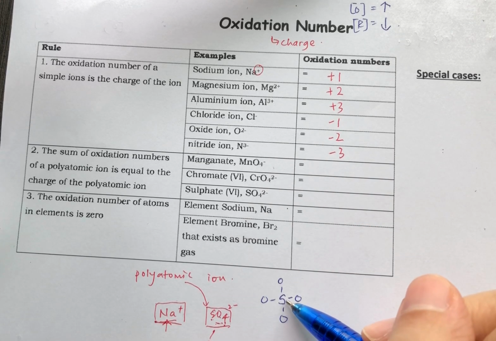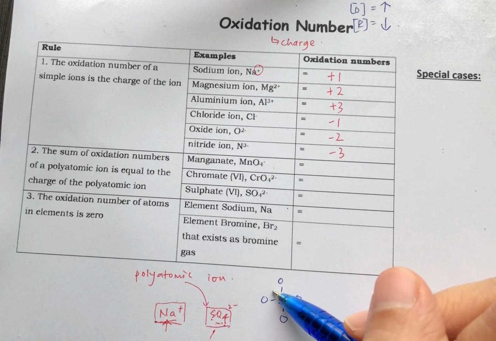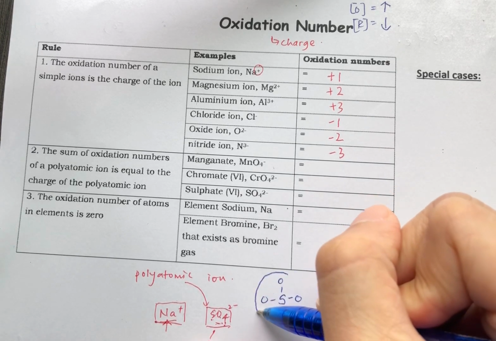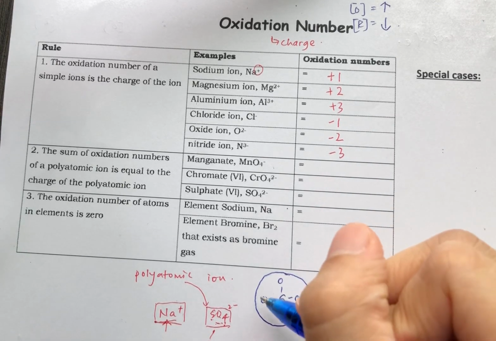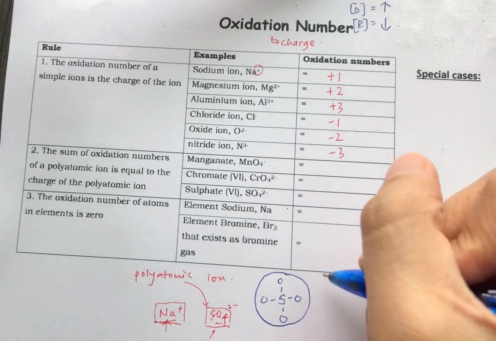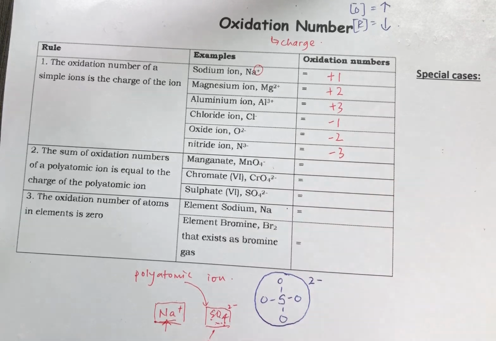Like you're very scared to be alone, so you gang up with your friends and form maybe a Korean boy band or something like that. Then collectively, all of you together share a charge of 2-.